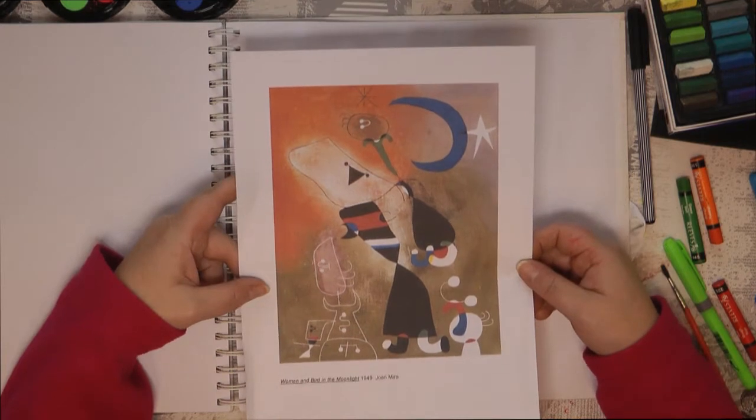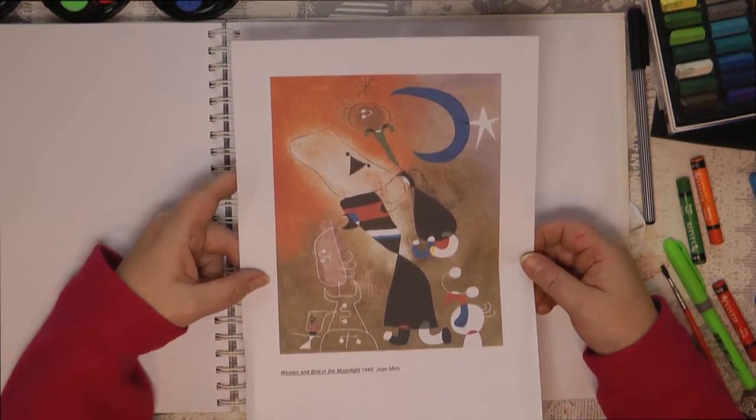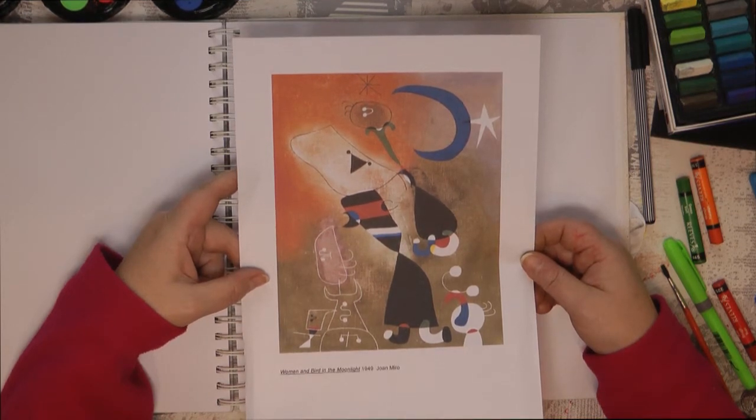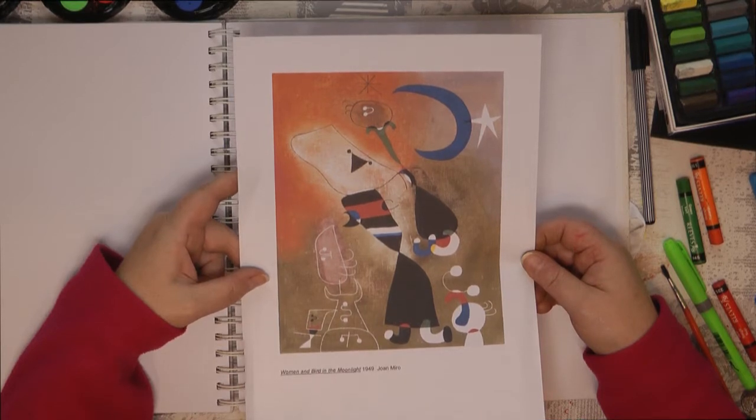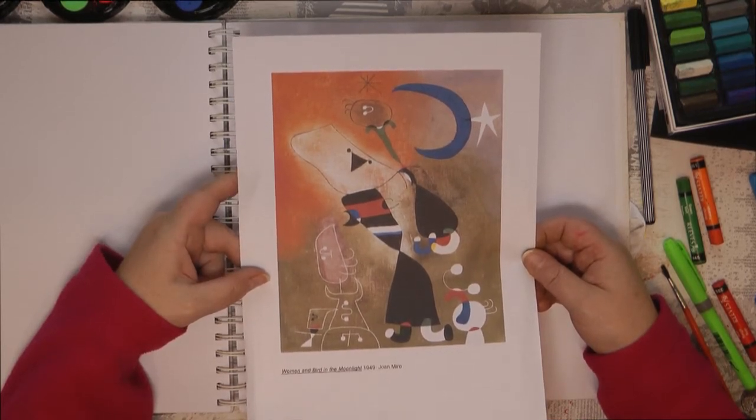So who knows what he intended at the time? Maybe he didn't intend it. Perhaps he just did an automatic drawing and it just happened to look like that. So often Miro did abstract paintings which were also influenced by surrealism. So this definitely has a surrealist feel about it, and also quite abstract, quite sort of difficult to understand.